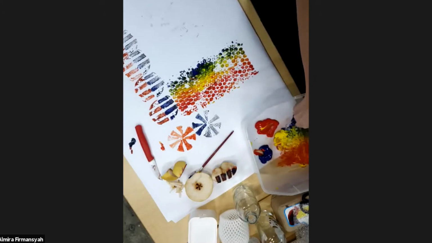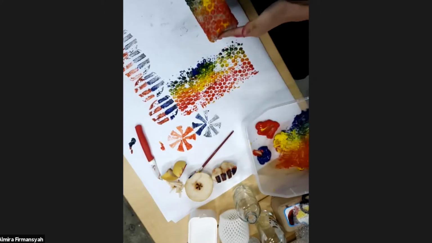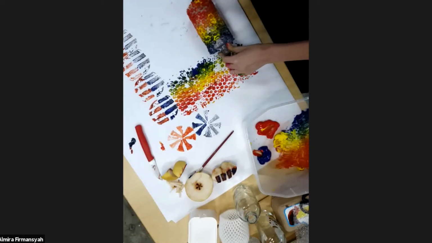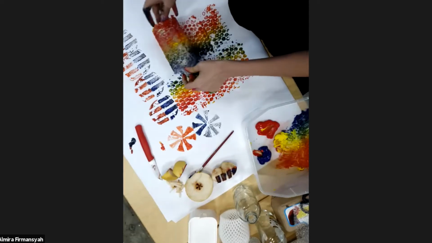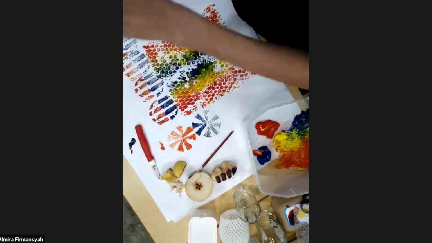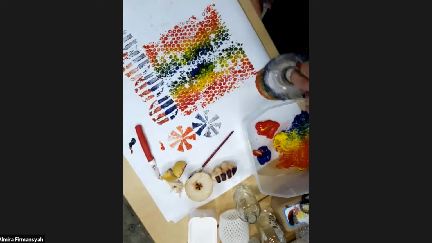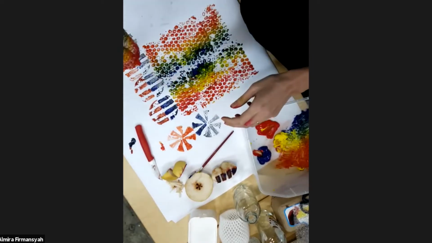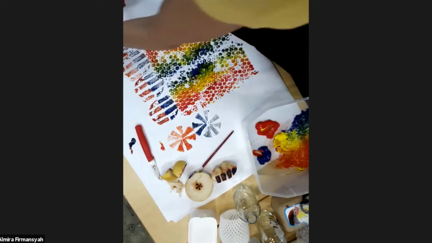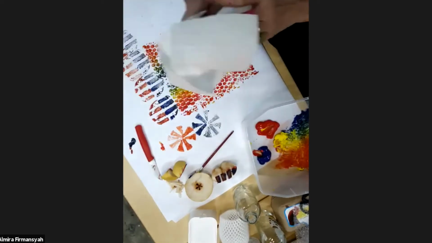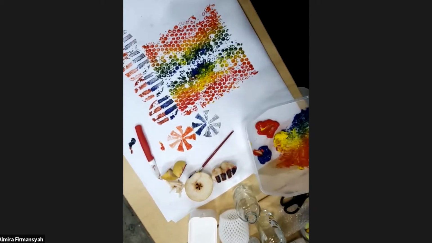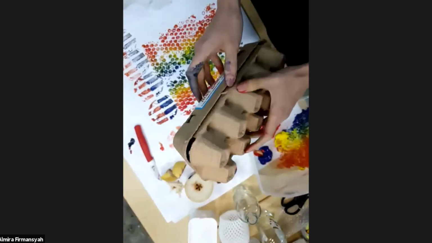Besides the technique. Well, I know it doesn't look very representative, but that's intinya kayak gitu. Okay, other technique. Oh, I think I'm going to try the cardboard.